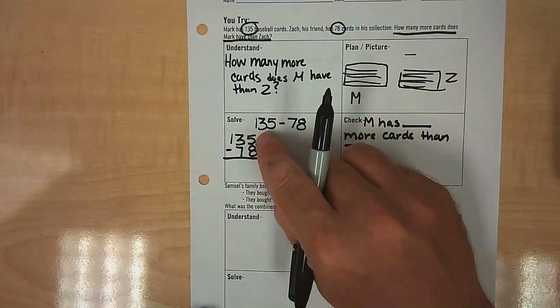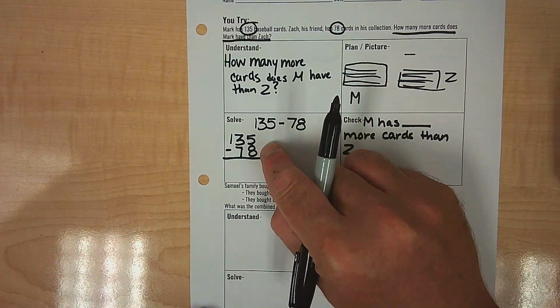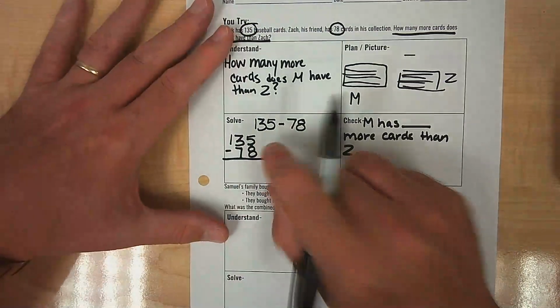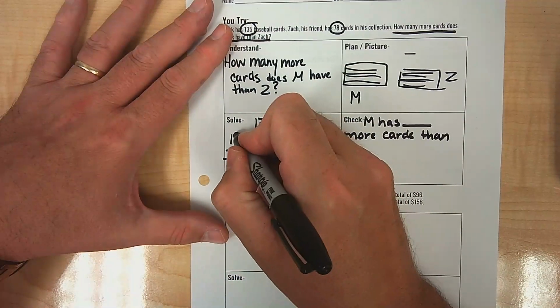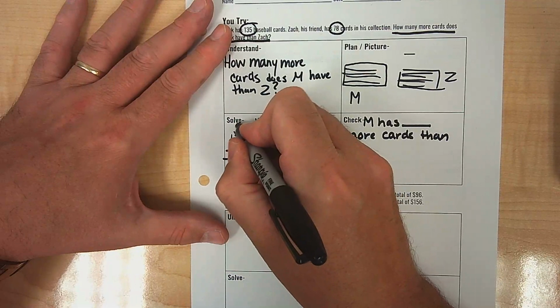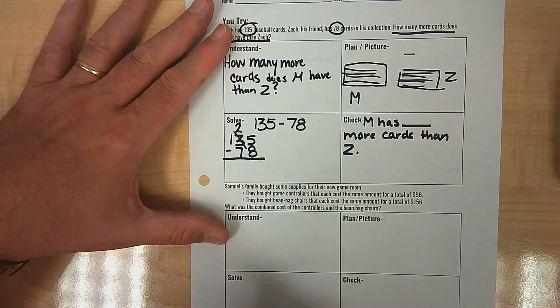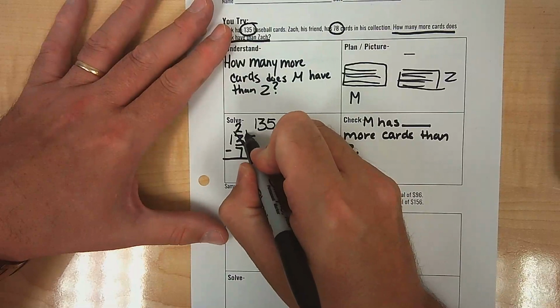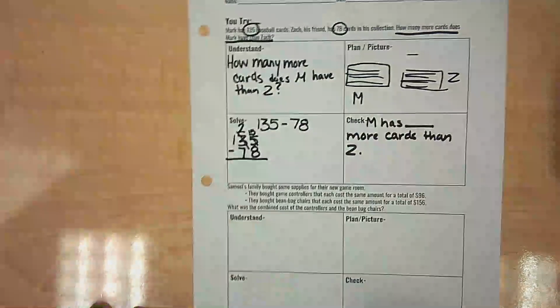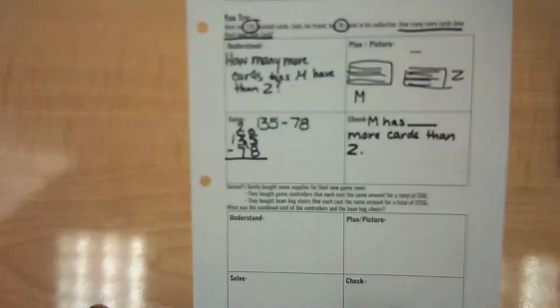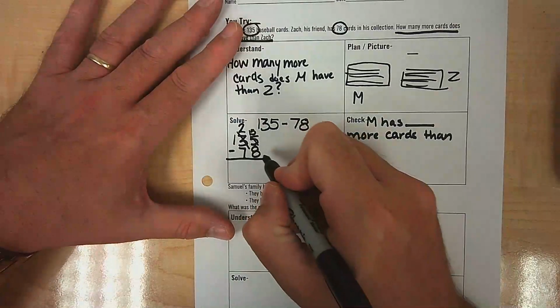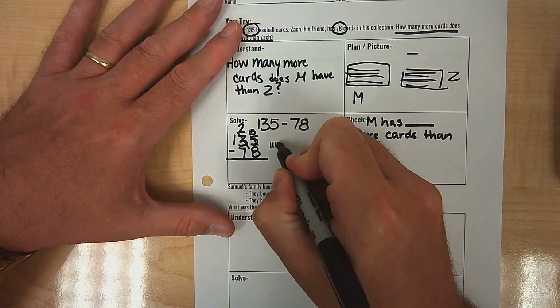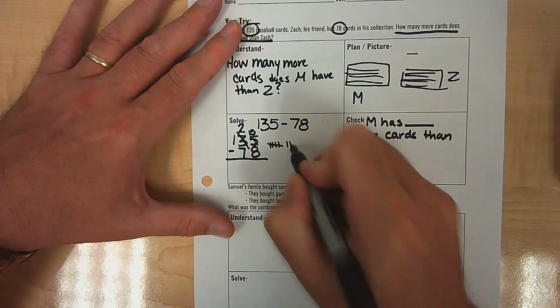Now, if I have 5, can I subtract 8? Of course not. I have to regroup. When I regroup, this turns into a 2, and the 5 turns into a 10 plus 5, giving me 15. 15 minus 8, I go 8, 9, 10, 11, 12, 13, 14, 15.